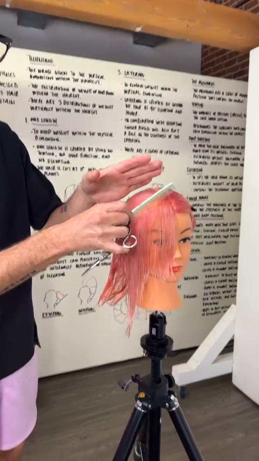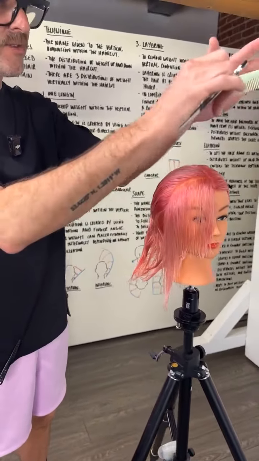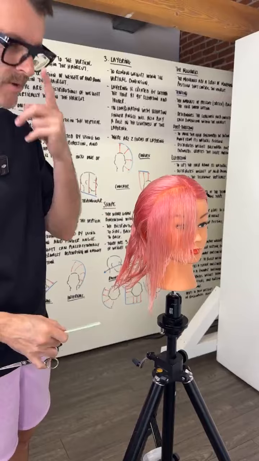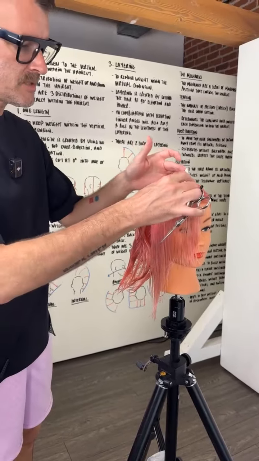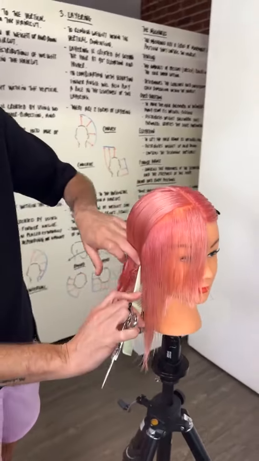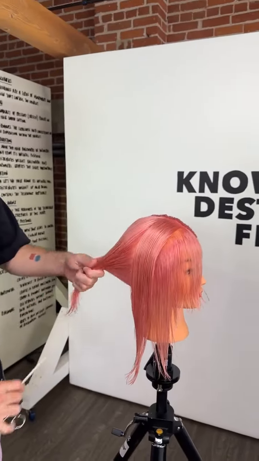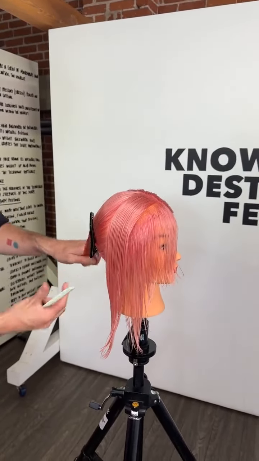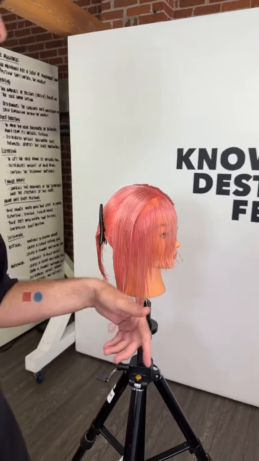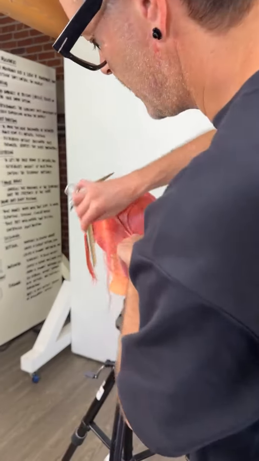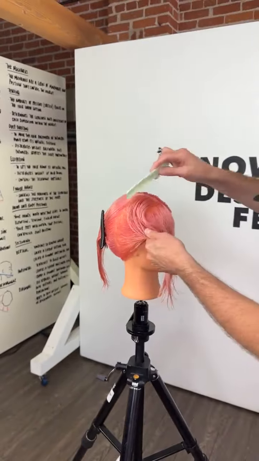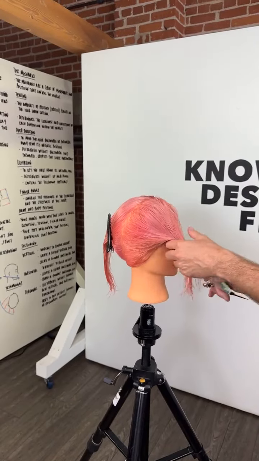So with it being that first section and I'm going to bring everything into it, that means it's a stationary guideline. So it means my sections can actually be much bigger when I'm over-directing to a stationary point. So maybe instead of taking one section, I'll take two sections so that I can get through this much quicker. That's the beauty of working with a stationary guideline.